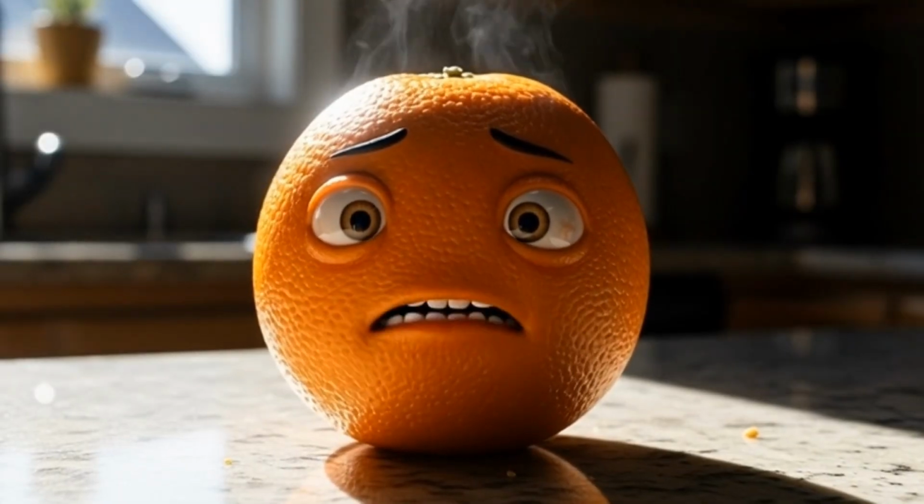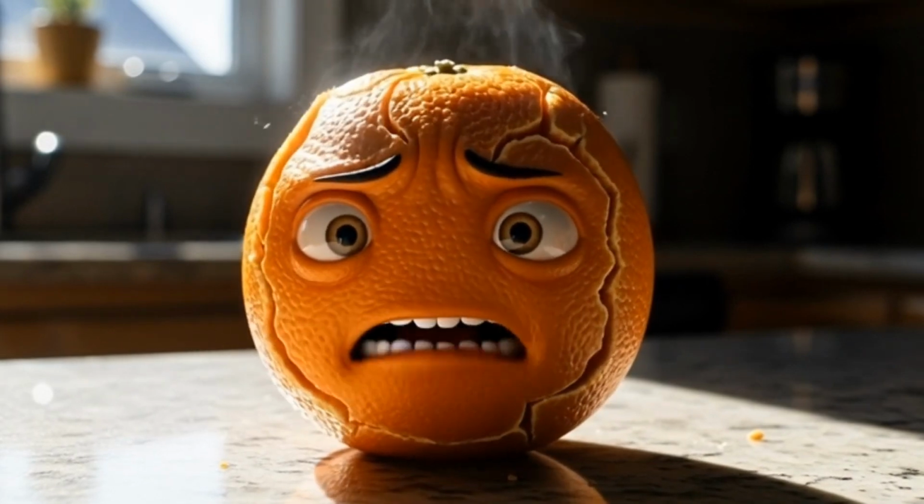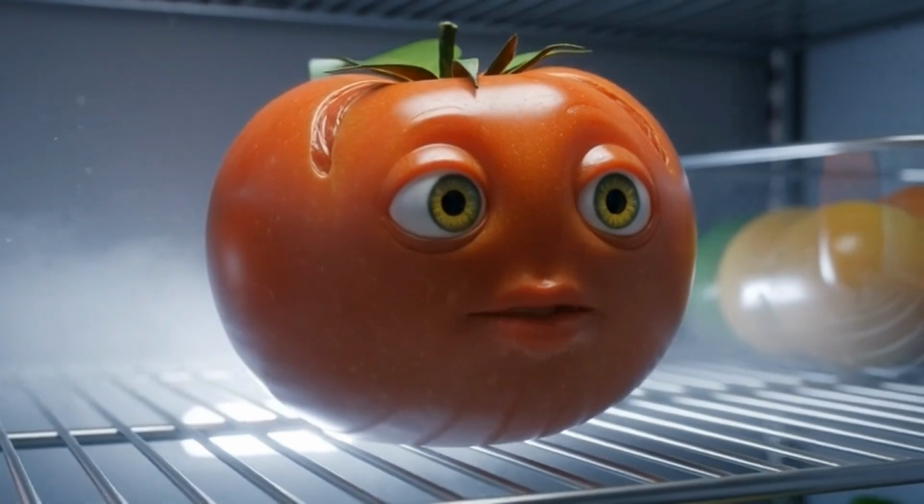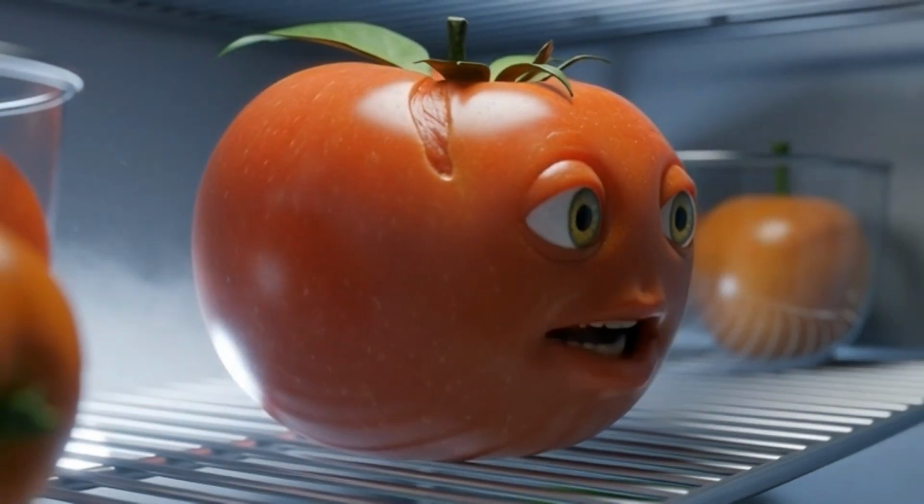I am an orange left in direct sunlight. Heat causes moisture loss and vitamin degradation. I am an apple stored too close to sensitive produce. I release ethylene gas. This gas accelerates the ripening of nearby fruits.